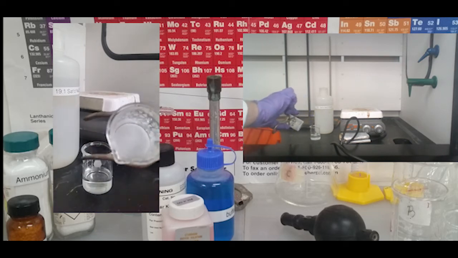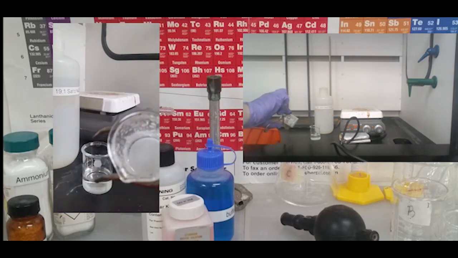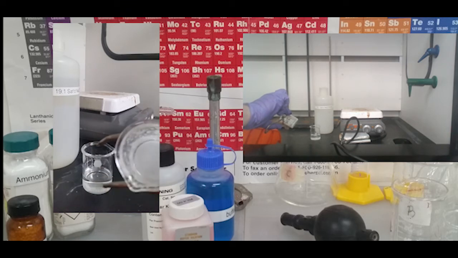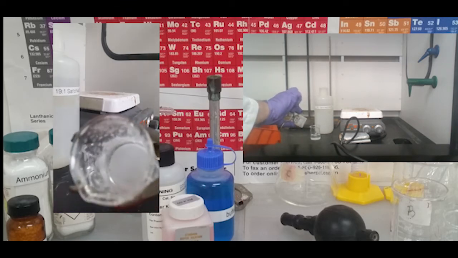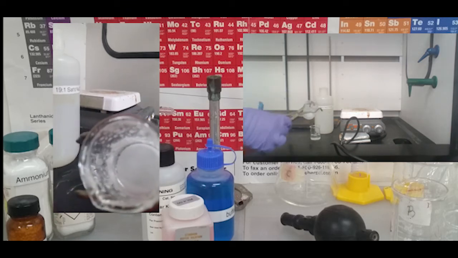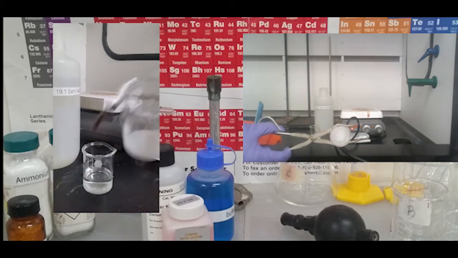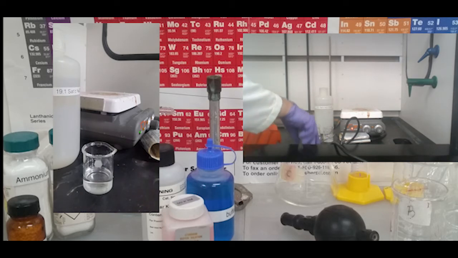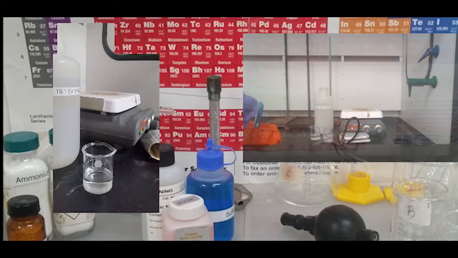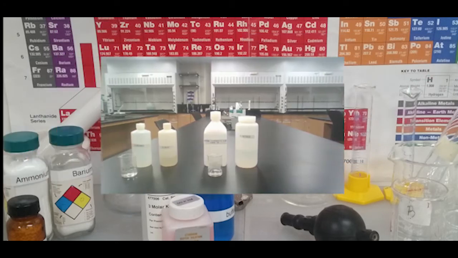Look in here now, you can see the crystallized, just a little bit of water in there, but you can see the crystallized sodium chloride on the side of the beaker, and you can see the crystals that have formed once we've driven off the water.